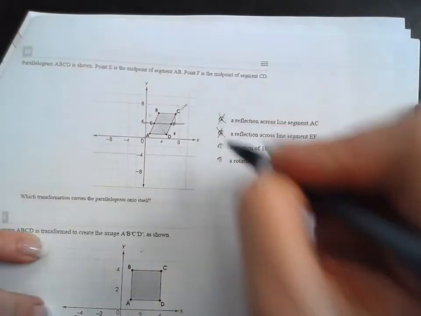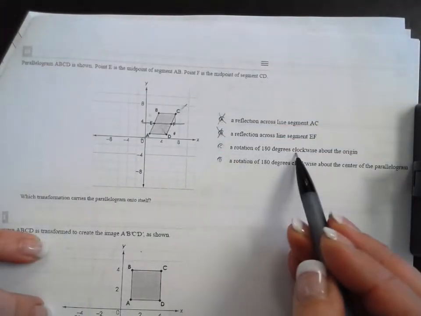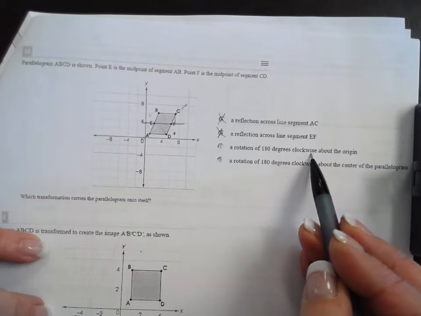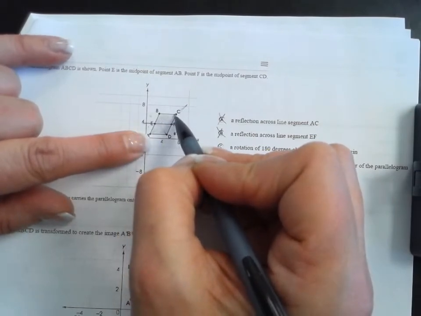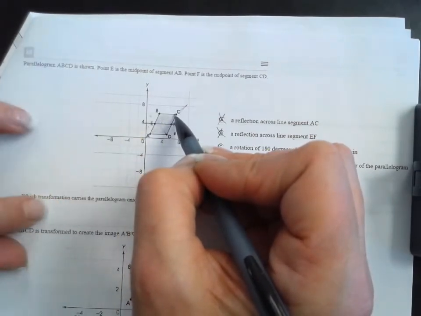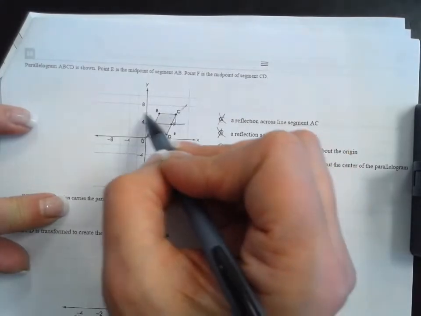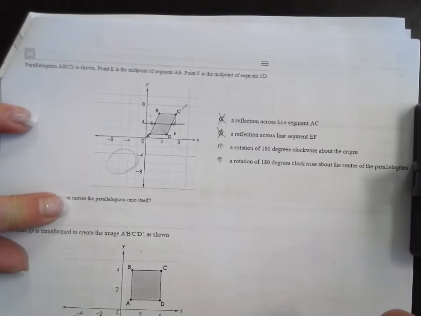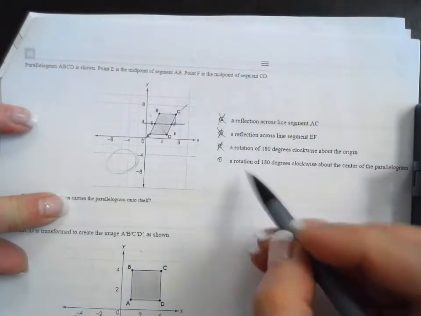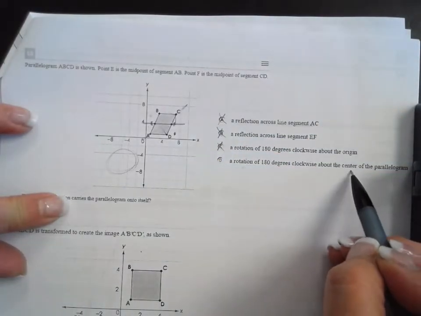Nope. Okay, rotation of 180 degrees clockwise about the origin. So if I'm going clockwise to 180 degrees, where am I going to end up over? If I am clockwise, won't I end up over here? Okay, so rotation clockwise about the center.